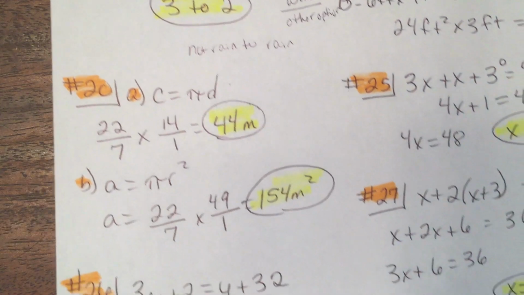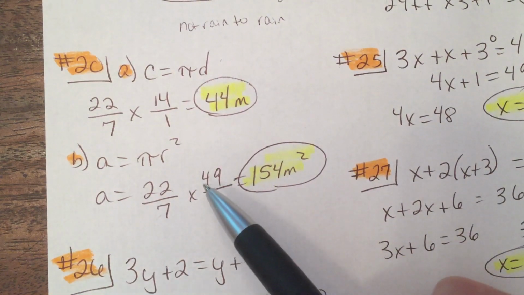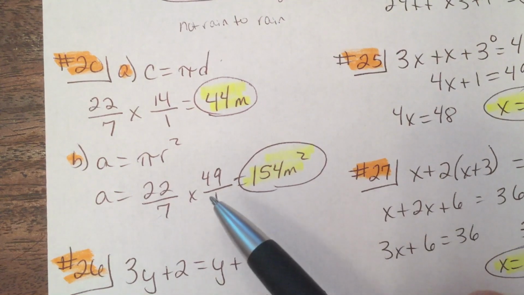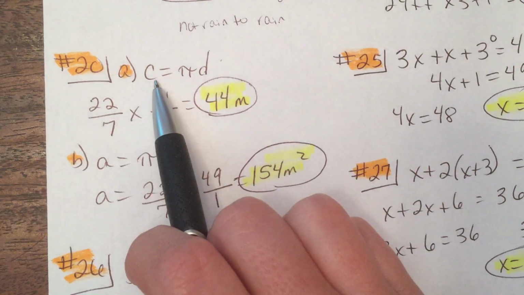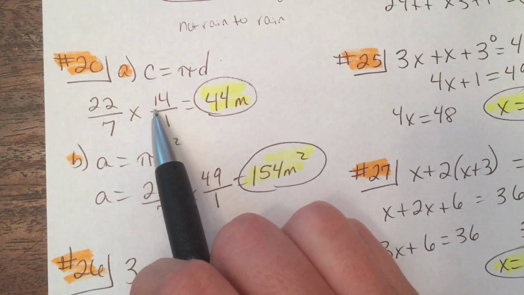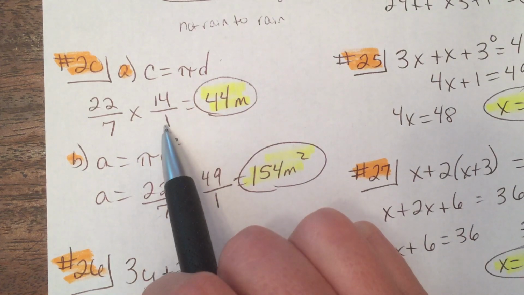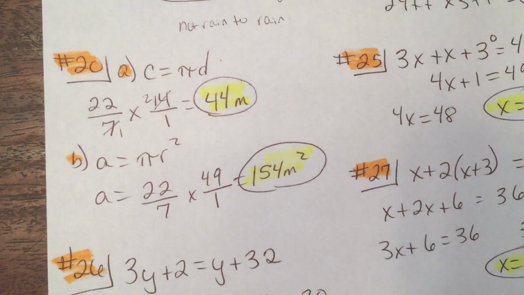Number 20. They want us to find the circumference and area of the circle that has a radius of 7 meters. They want us to use 22 over 7 for pi. So circumference is pi times diameter. If the radius is 7, the diameter is 14. Okay, then I can reduce here. 22 times 2, 44 meters for the circumference.